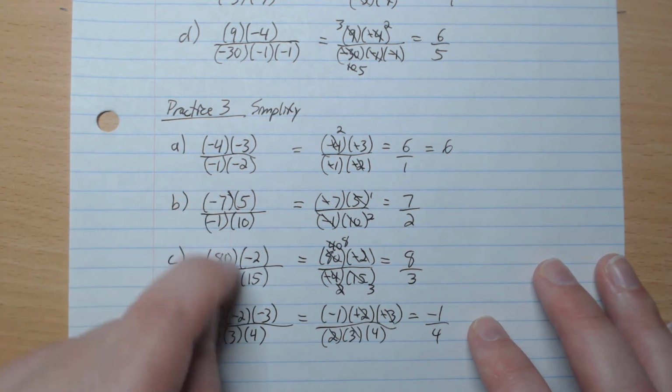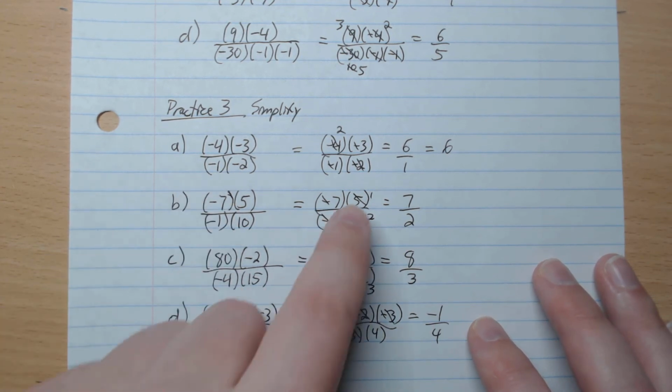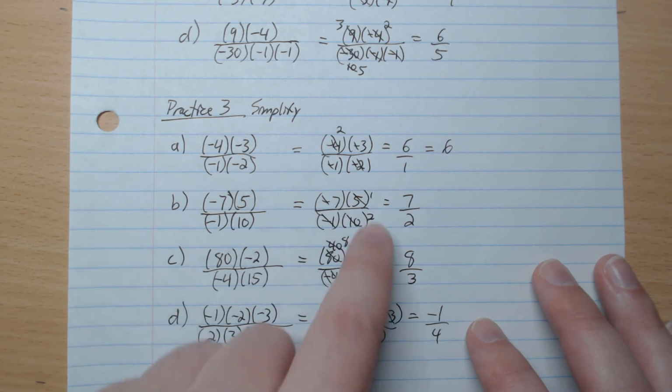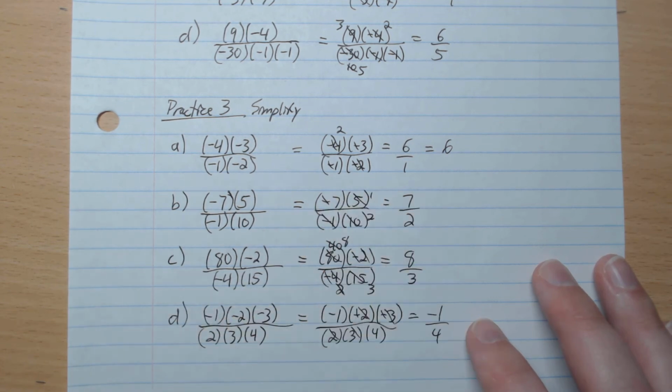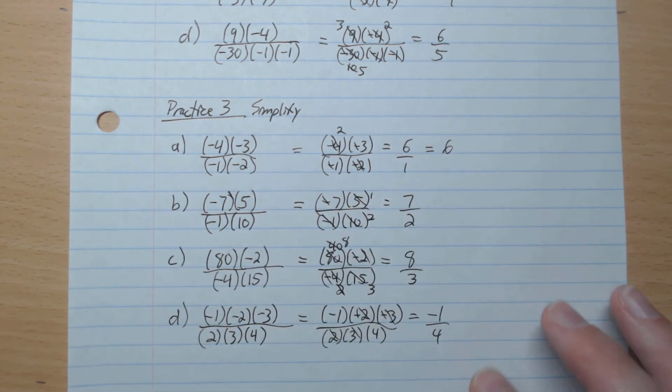Here we have negative cancels out, bang, bang. 5 and 10, we can cancel out the 5s. What's left is 1 and 2. So we have 7 on the top and 2 on the bottom as such.